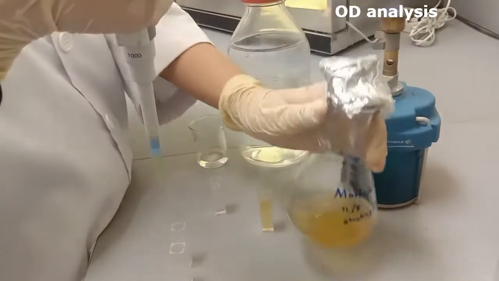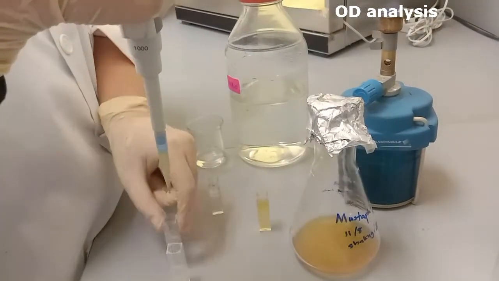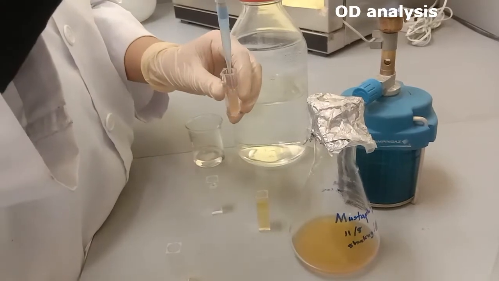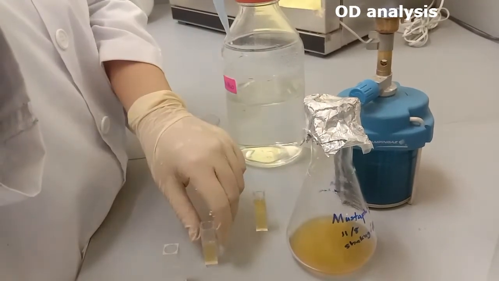It is recommended to check the optical density before continuing with the dry cell weight analysis.